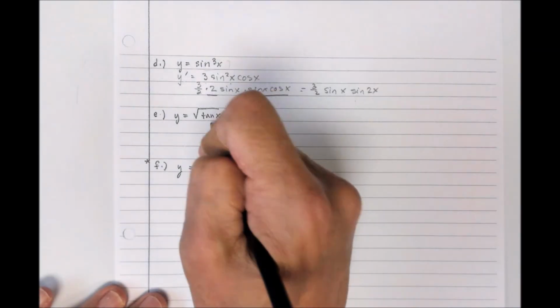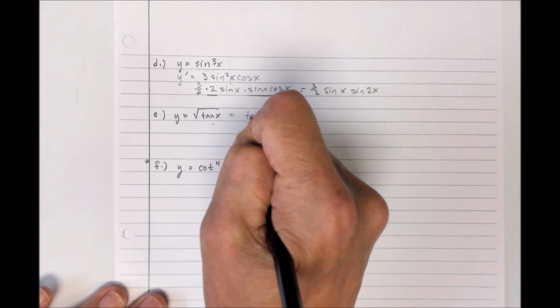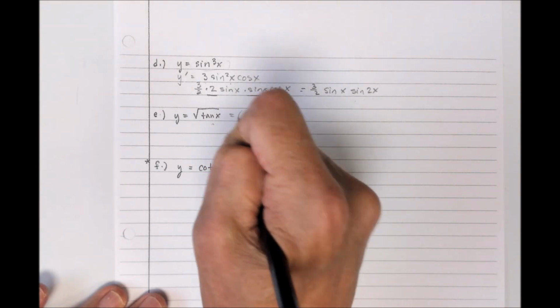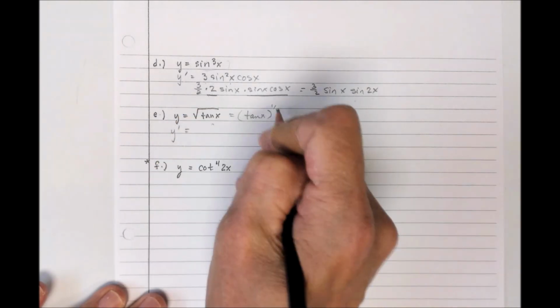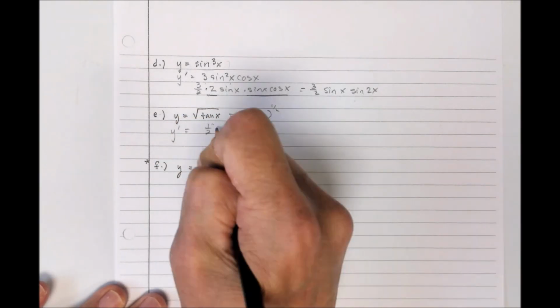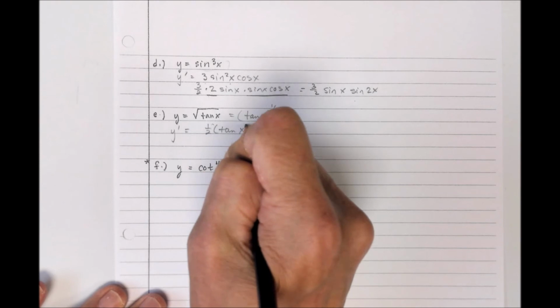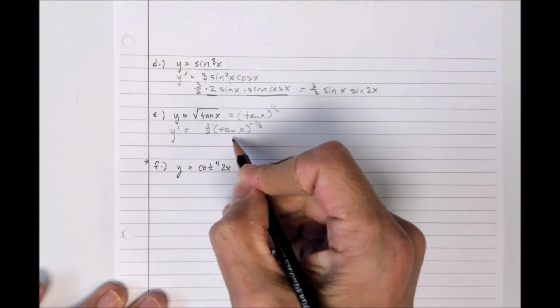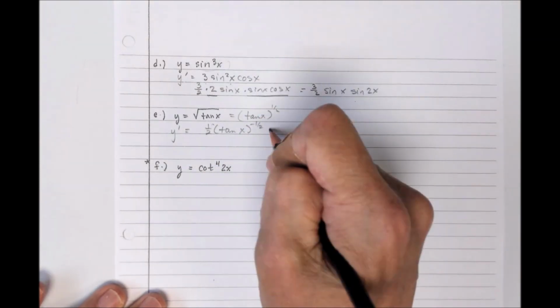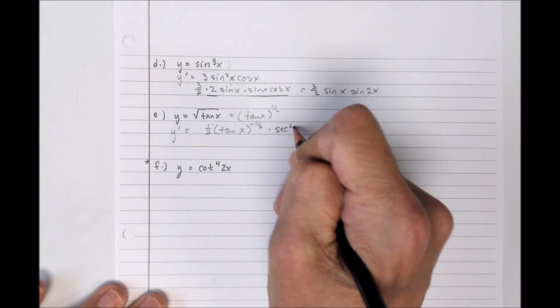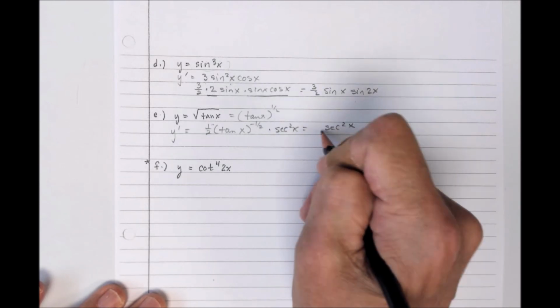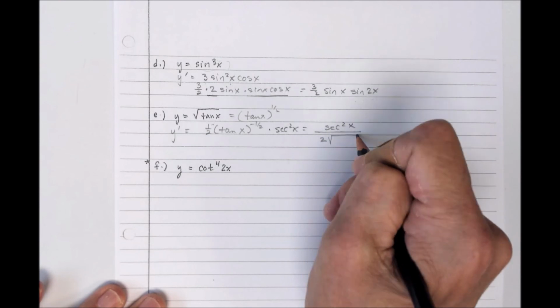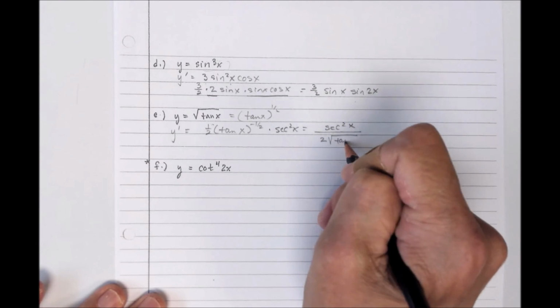This guy is a lot like the last one because I can think of this as the tangent of x to the half. So y prime, first the outer, that's the exponent, generalized power rule, to the -1/2 times the derivative of the tangent of x, which is secant squared of x. So I end up with secant squared x all over 2 times the square root of the tangent of x.